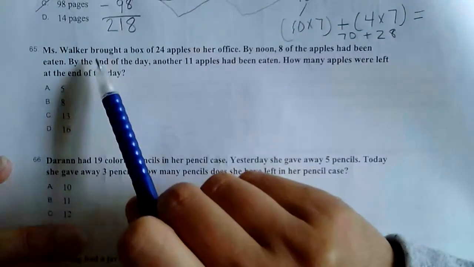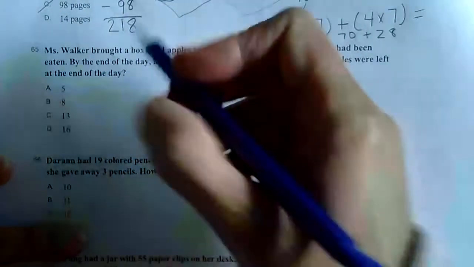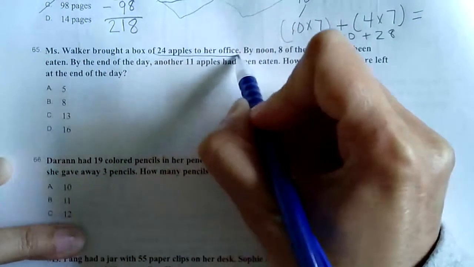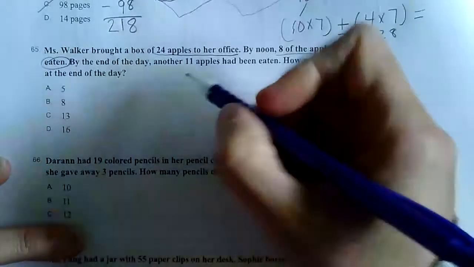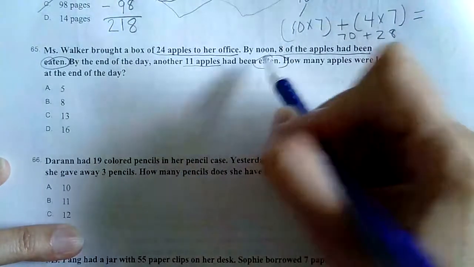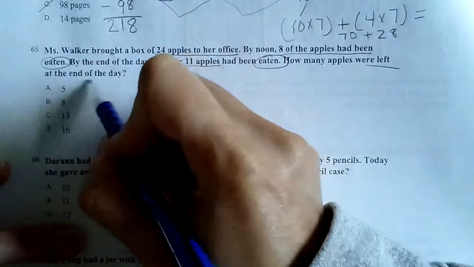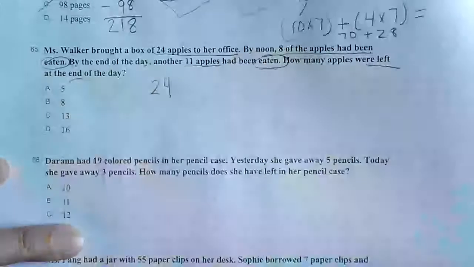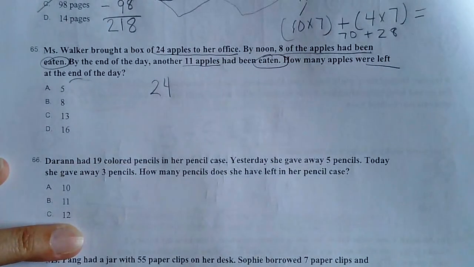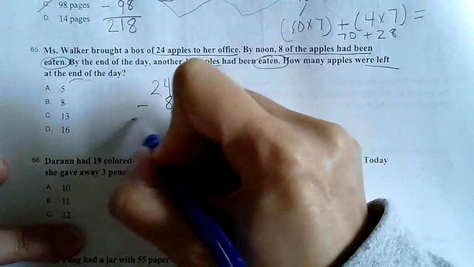Miss Walker brought a box of 24 apples to her office. By noon, 8 of the apples had been eaten. By the end of the day, another 11 apples had been eaten. How many apples were left at the end of the day? Okay, let's start with her total. She has 24. When apples are eaten, would we add or subtract? Subtract. That takes the apples away.